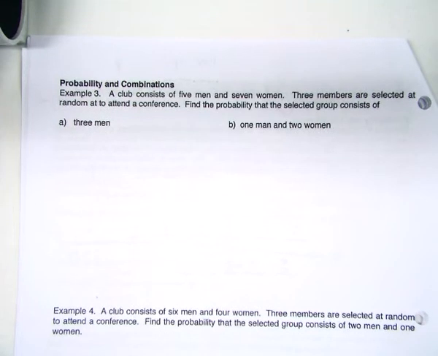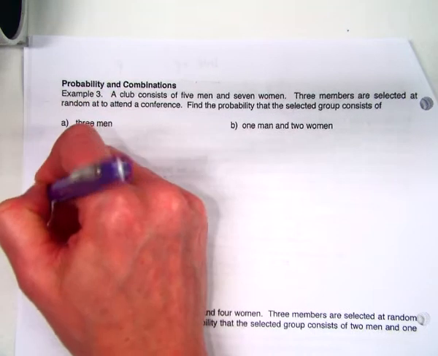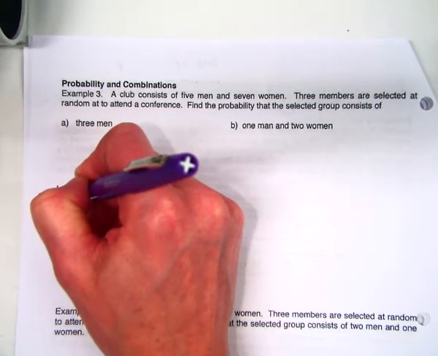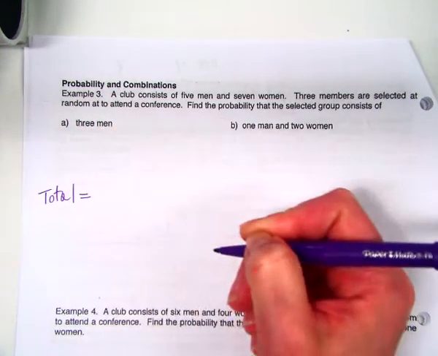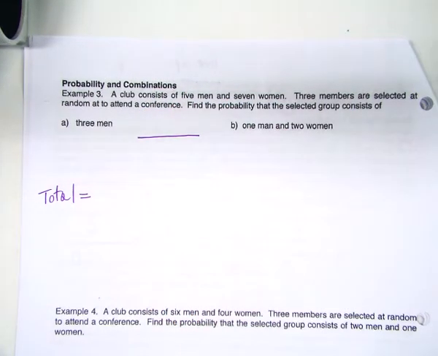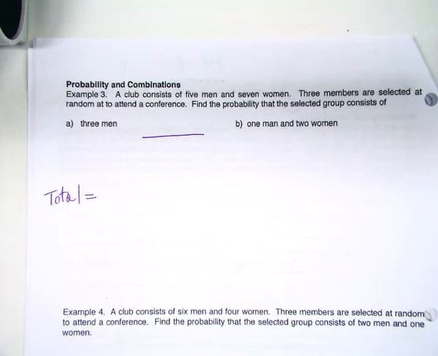Why don't you guys read it to yourself? All right, Jacob, how many people do we have in the club altogether? 5.